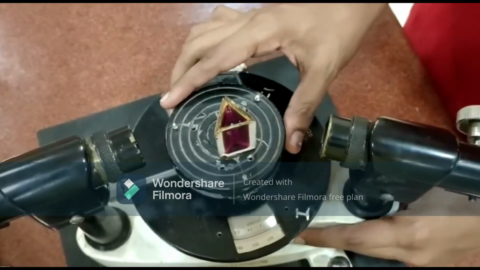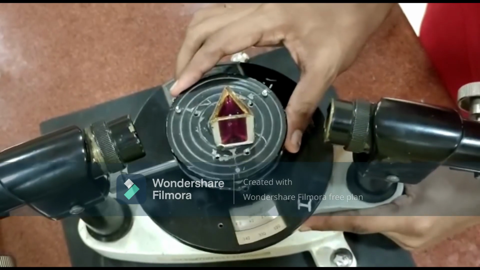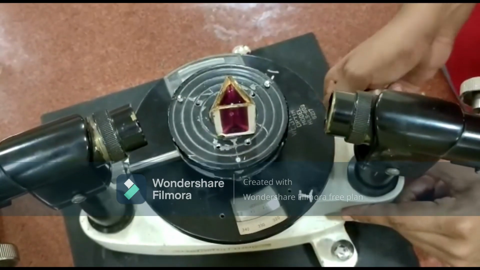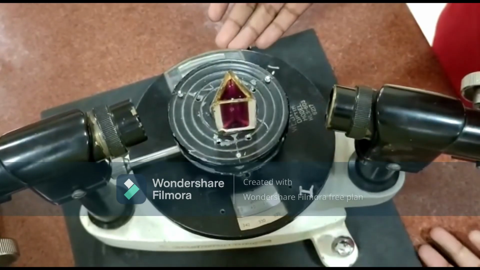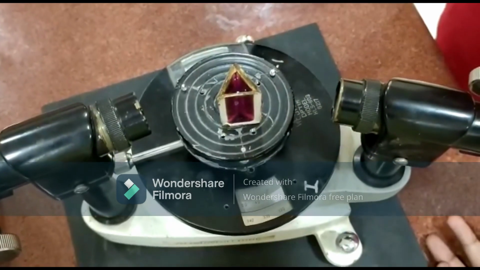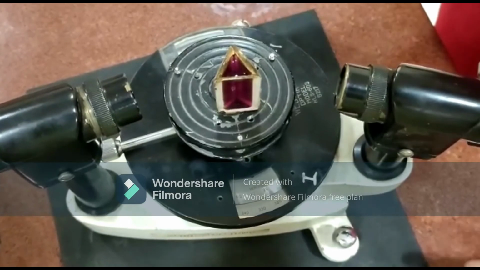To find the turning point, the prism table and telescope are moved simultaneously. Once the slit is observed, the telescope is fixed and the vernier 1 and vernier 2 readings are noted. This process is repeated for different concentrations of potassium permanganate solution. Using the minimum deviation obtained, we can find the refractive index.